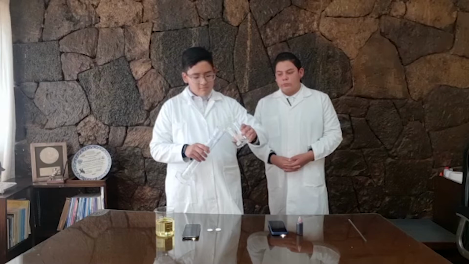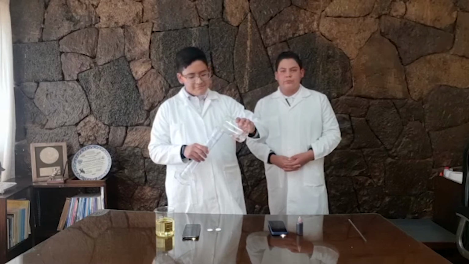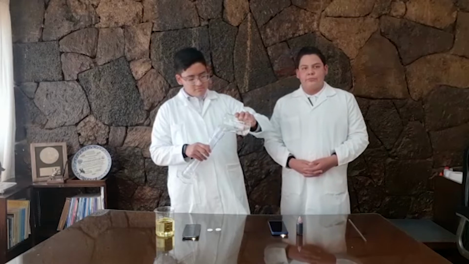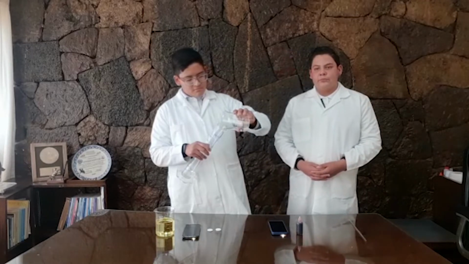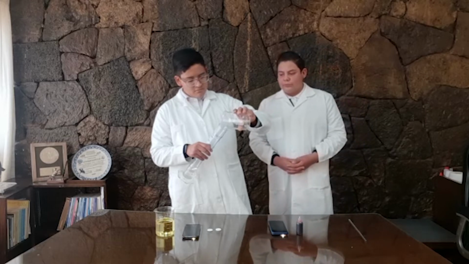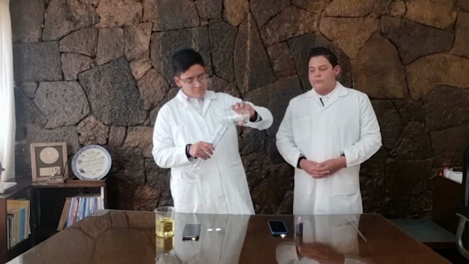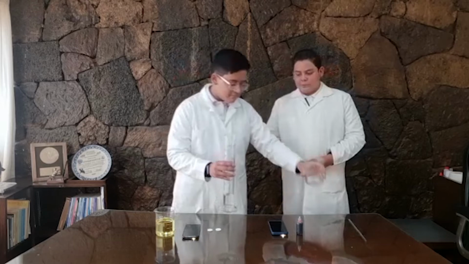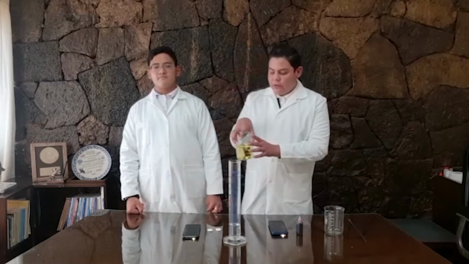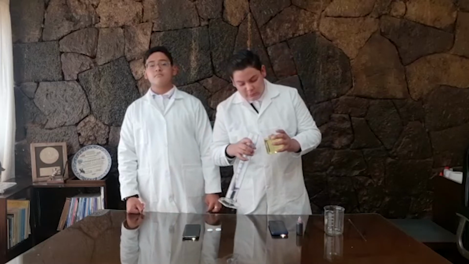First, put the water into the glass bowl. Step 2. Second, pour the oil into the glass bowl until it is almost full.